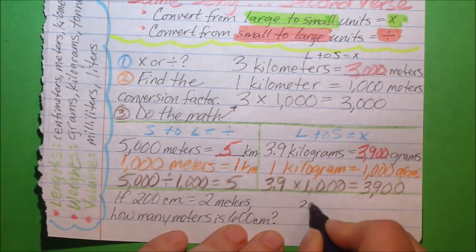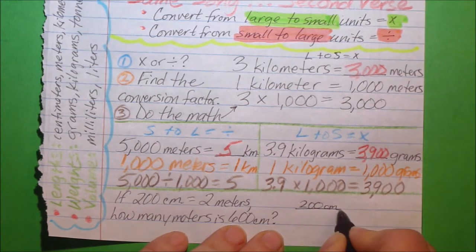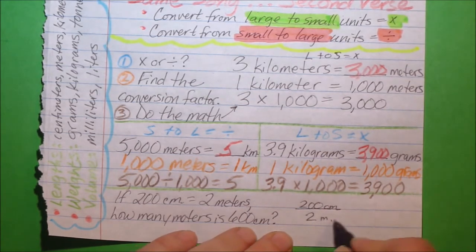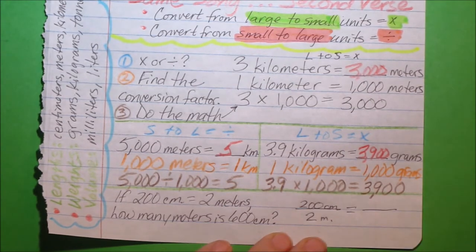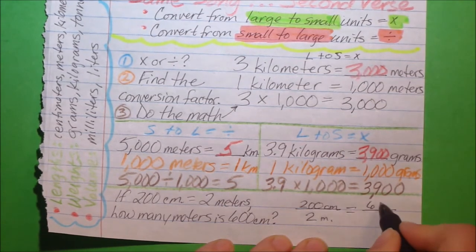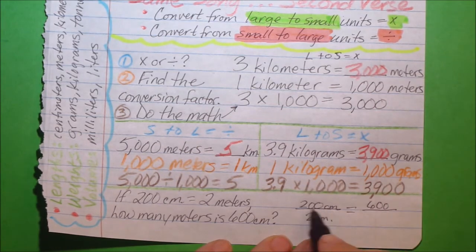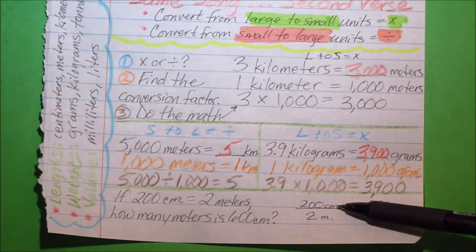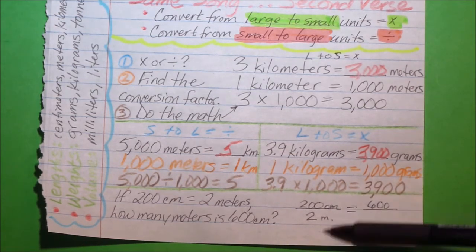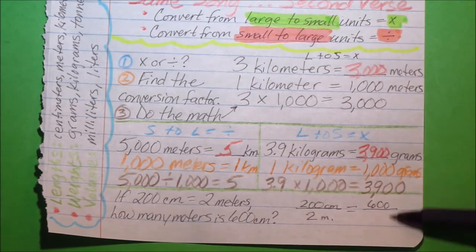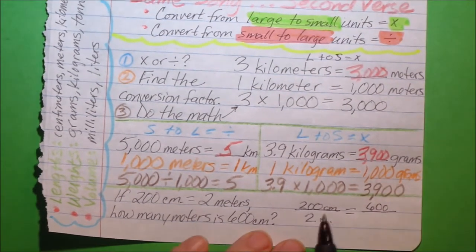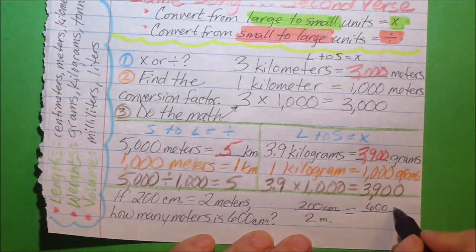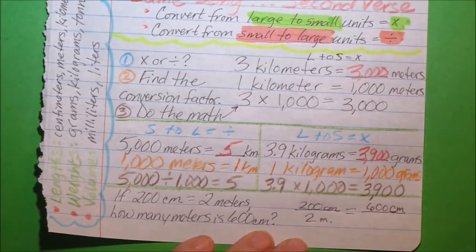We have 200 centimeters over 2 meters equals, and we have this 600 centimeters. We have to keep the 600 on top because we have the centimeters on top. It doesn't matter whether we have centimeters on bottom or top, or meters on bottom or top here. It just matters that we match it up on this side. If I put the centimeters on top on this side of the equal sign, then I have to do the same thing on the other side. This is what I'm trying to figure out: 600 centimeters is how many meters?